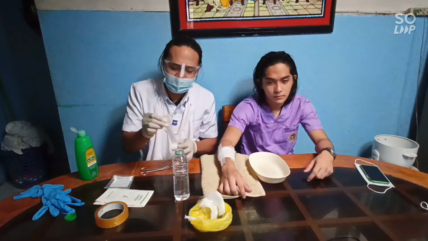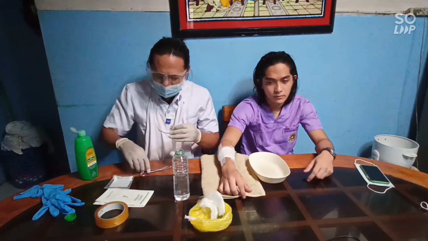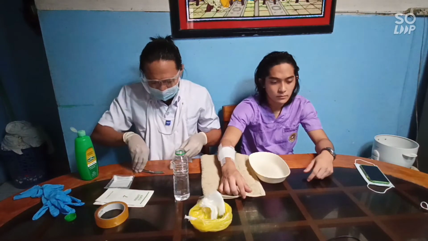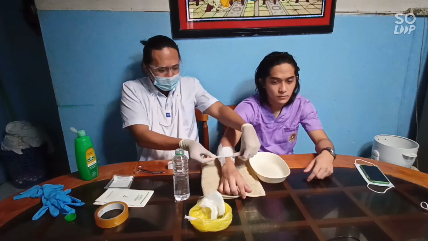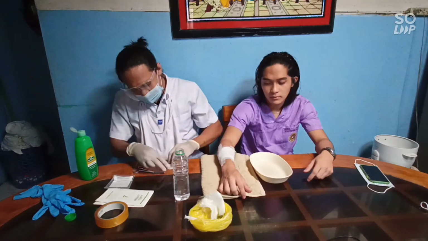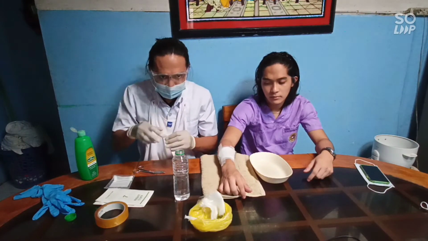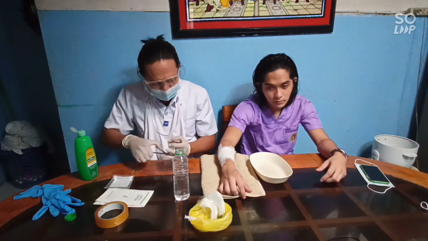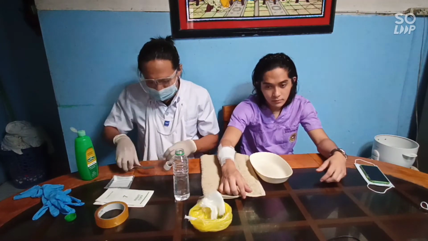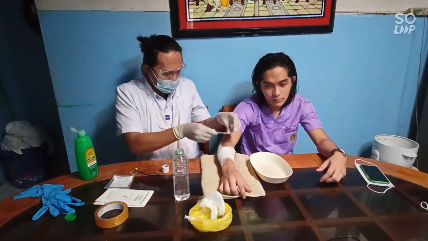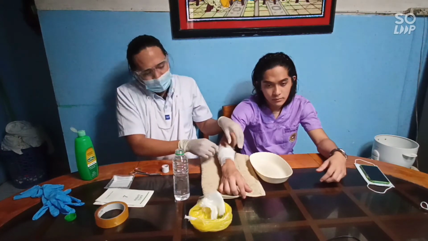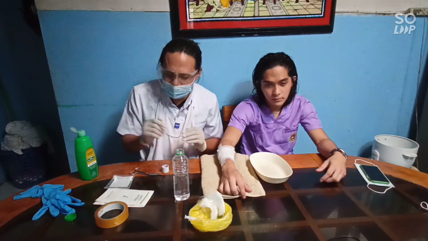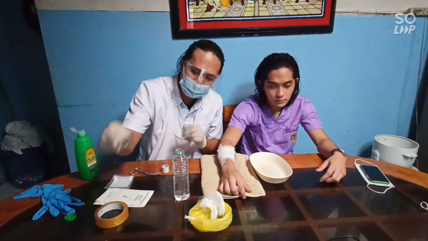We need to secure it so that it will not fall off. And then label with time, date, and the nurse's initials.